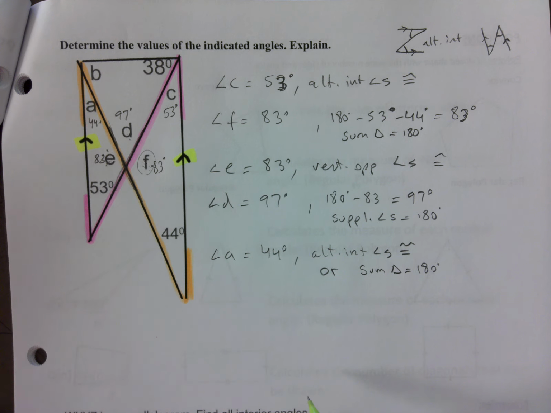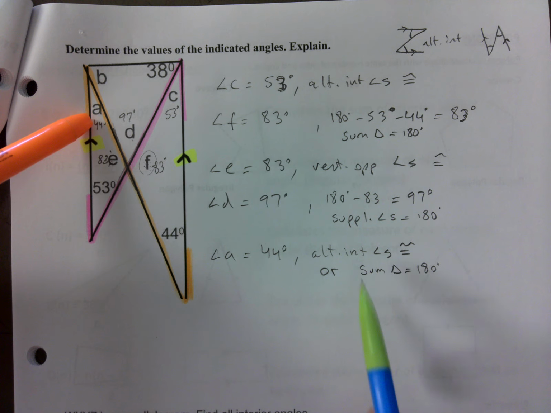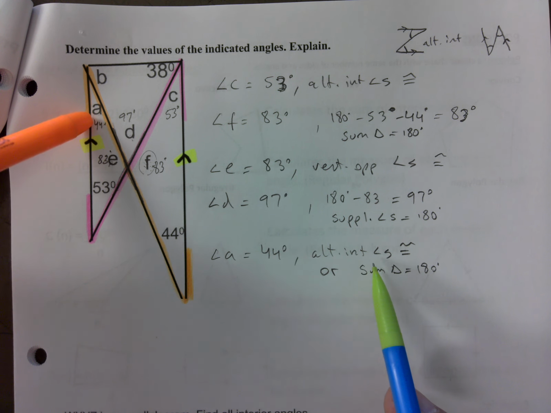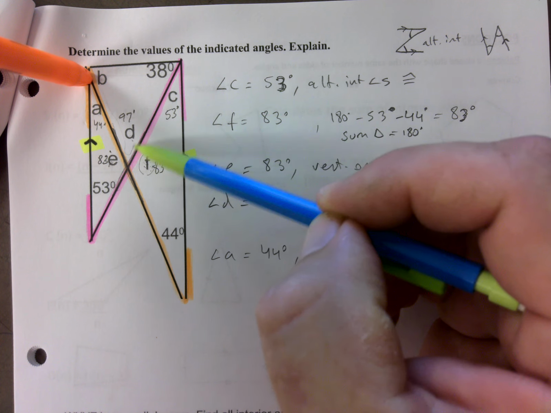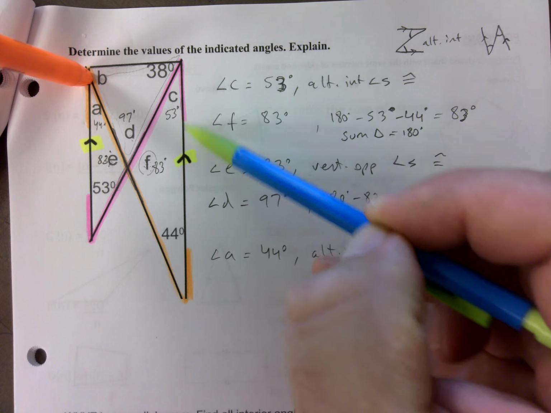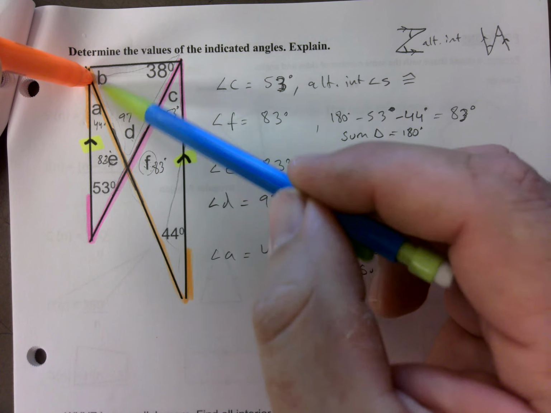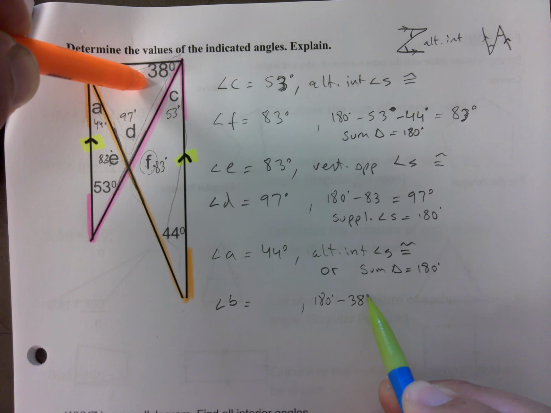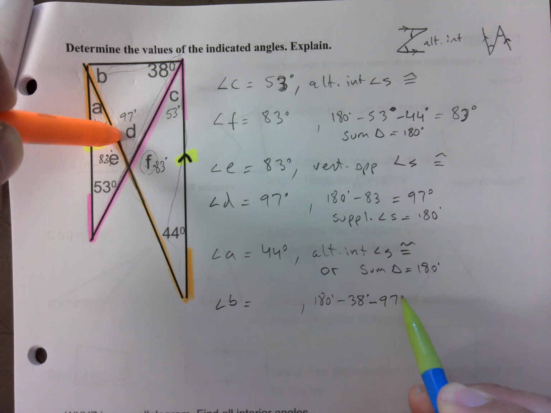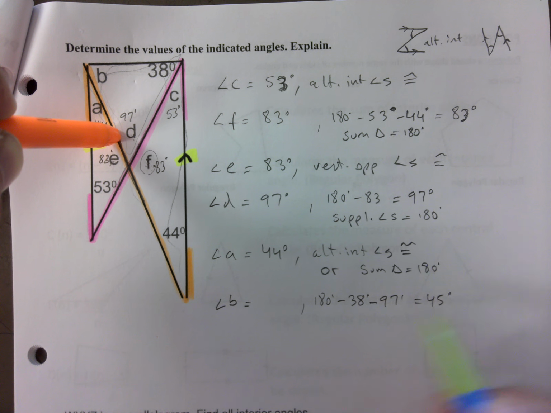Maybe you started with A. Maybe that's what you did. That's fine. If you started with A, you would definitely want to start with alternate interior angles. Then I have B. Notice B has a triangle here, but it also has a triangle way out here, the big one. I will just use this small one. So angle B is going to be found by going 180 minus 38 minus 97. So angle B is going to be 45 degrees. Sum of triangles equal to 180.